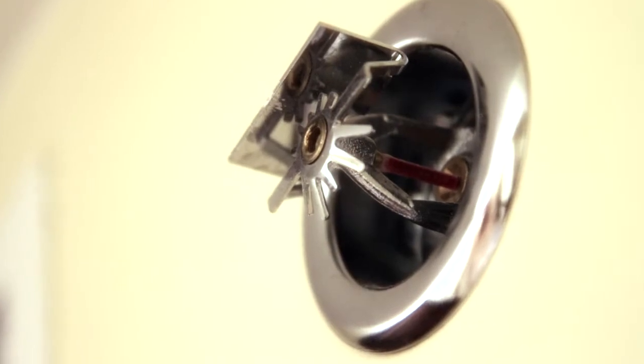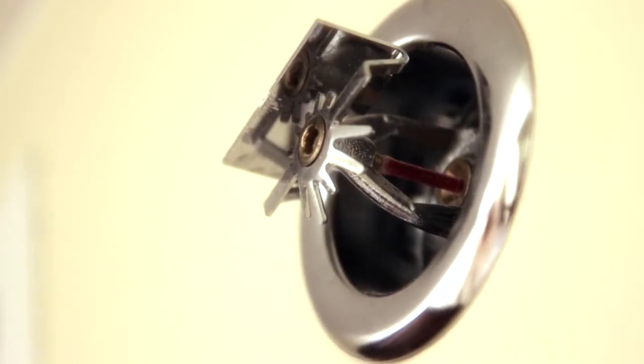They either have a fusible link or they have a frangible bulb, and it breaks at a certain temperature rating, and then that's when the water flows out of that head. Otherwise, all the other heads around it are going to be fine until they reach a point where the heat triggers their actuating mechanisms.